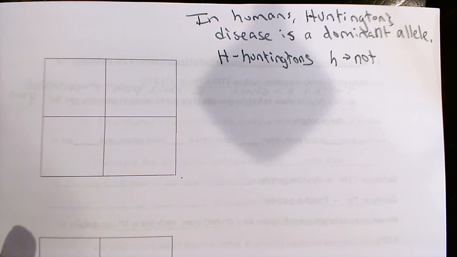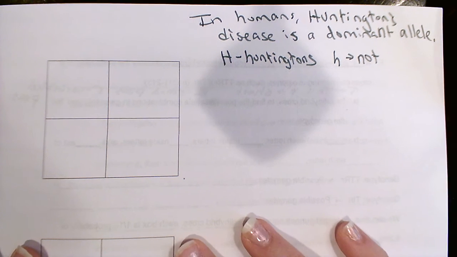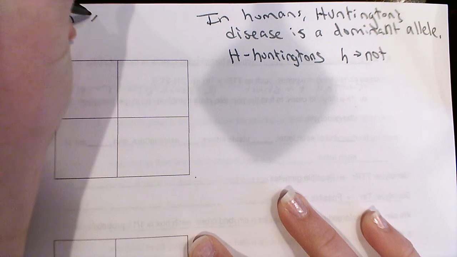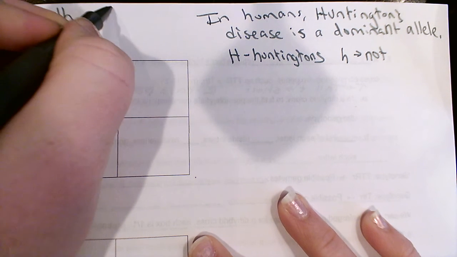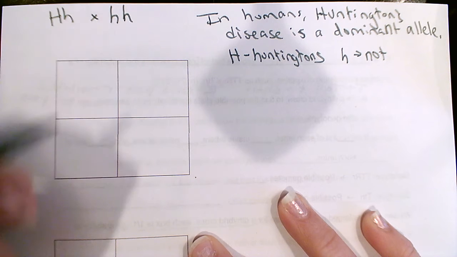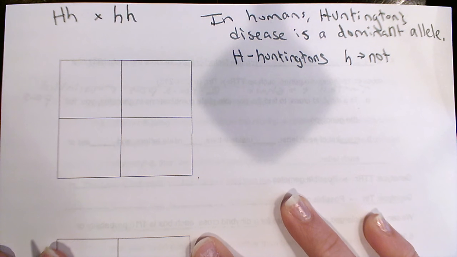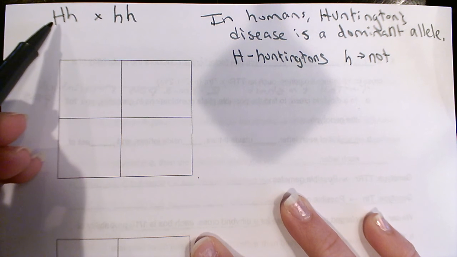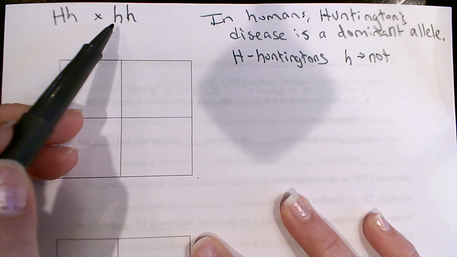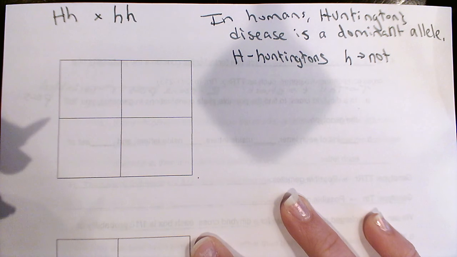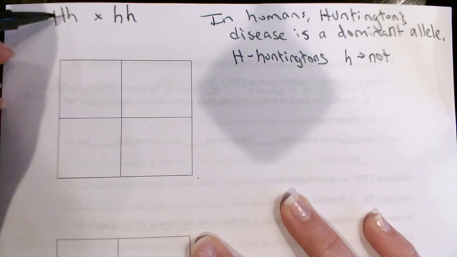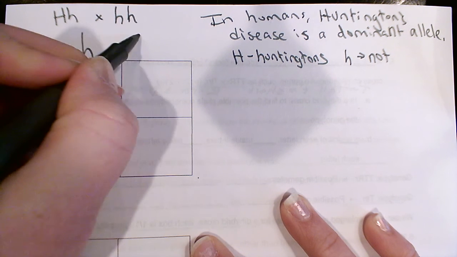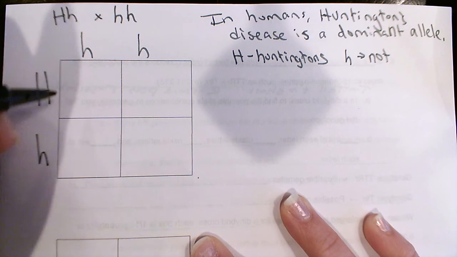Okay, so it's not a particularly common disorder. So let's say the parent is heterozygous and their partner is normal, does not have Huntington's disease. Okay, so let's figure out the probability, if somebody has Huntington's disease and has kids with somebody who does not, of their kids having it. So I'm going to take one parent, split them up along the side, other parent, split them up along the top, and go ahead and fill it in.